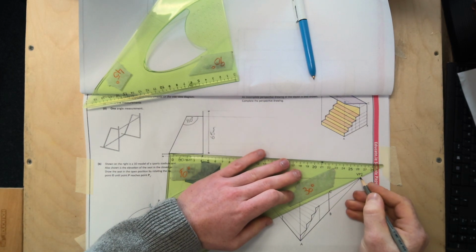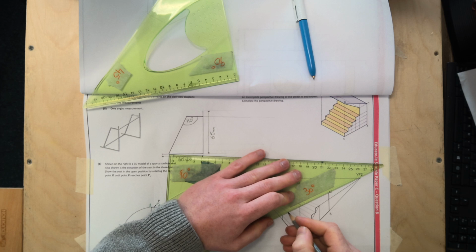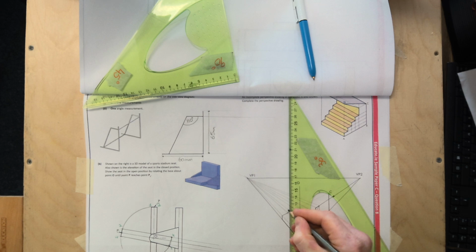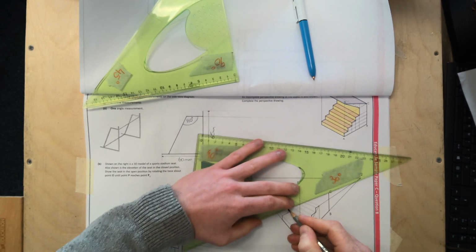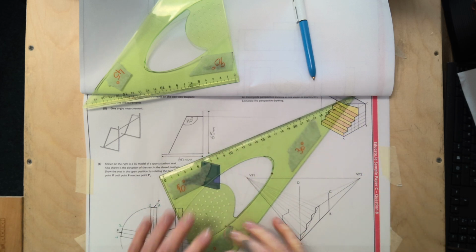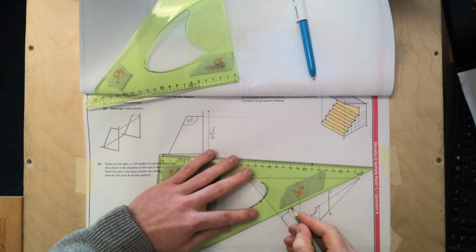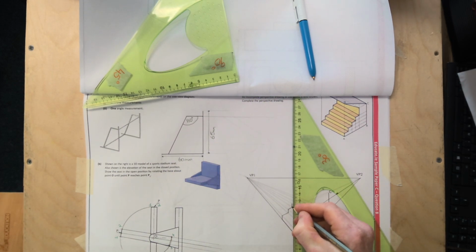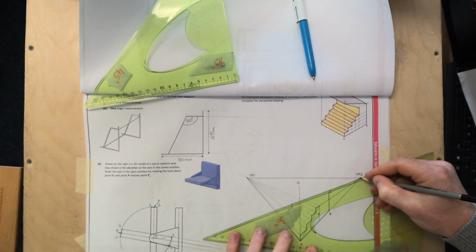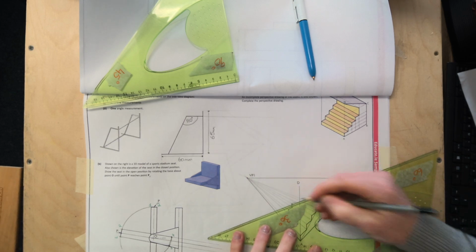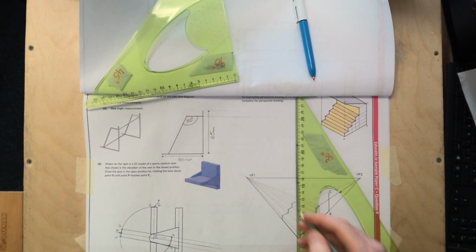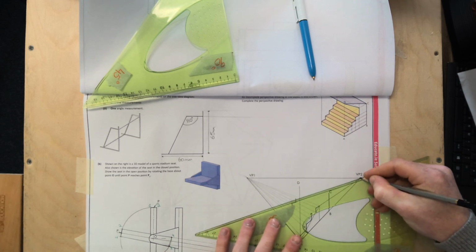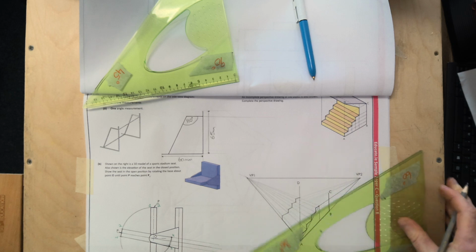Then this gets vanished back. Then we go straight up again. Now we get vanished back. And vanished back. There it is.